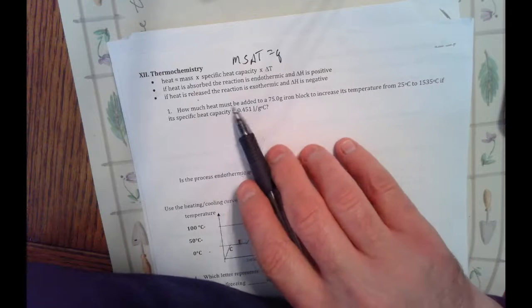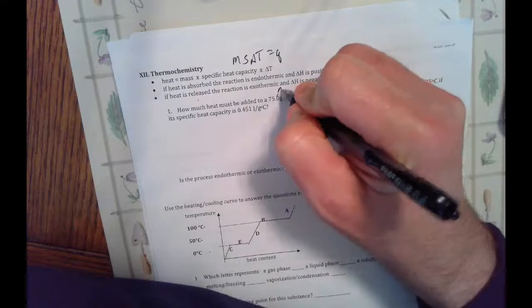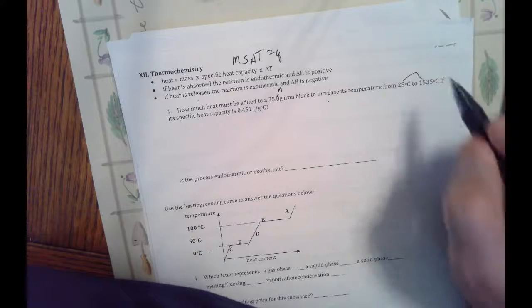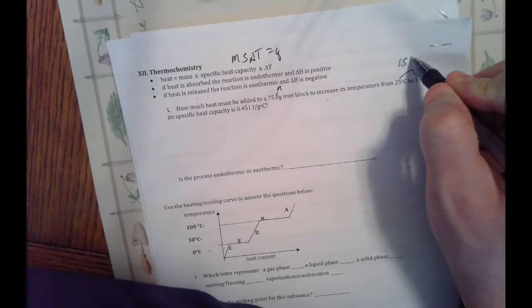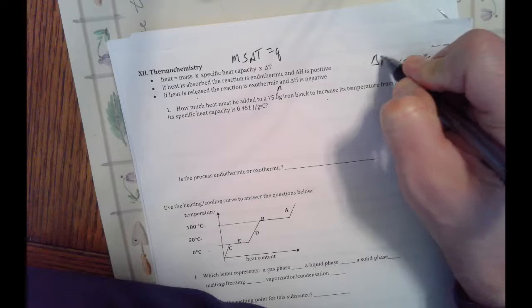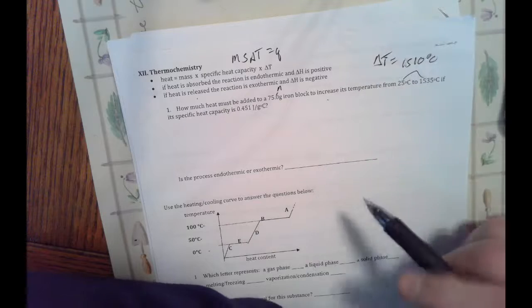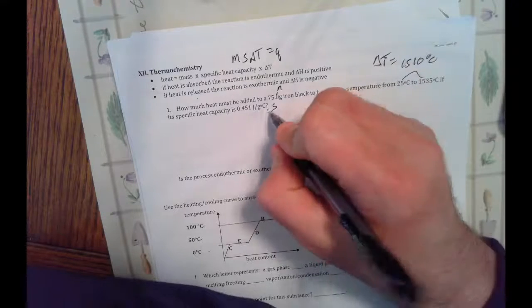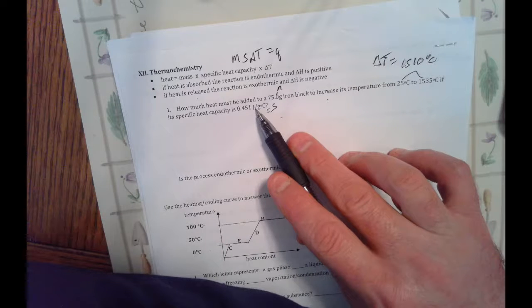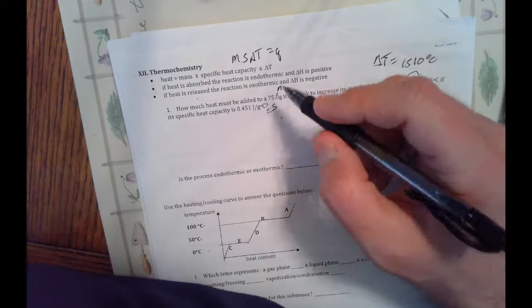So this is how much heat must be added to 75 grams, which is our mass, to increase the temperature from 25 to 1535. 1535 minus 25 is 1,510. So there is our delta T. And here is our heat capacity, our S. This is iron, so iron's specific heat capacity is 0.451.